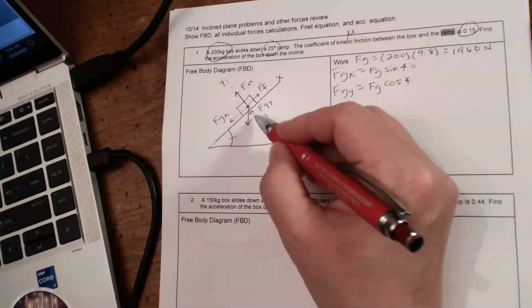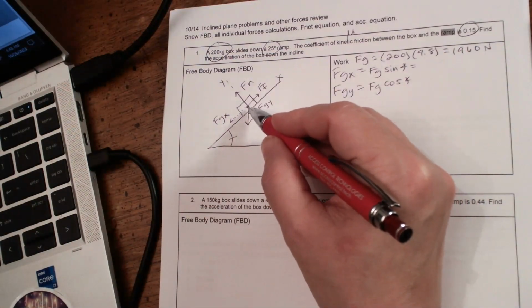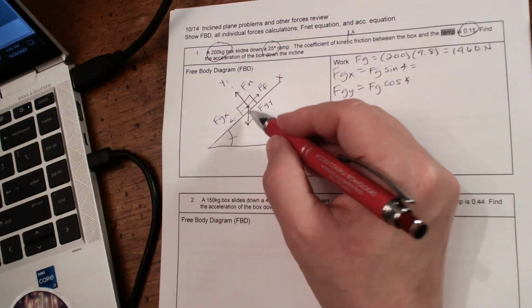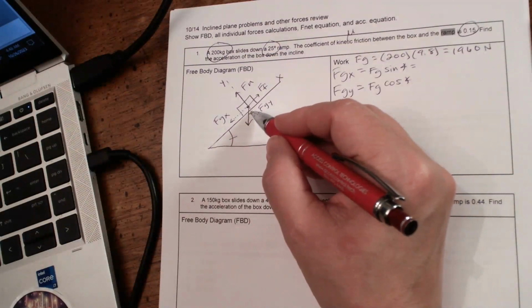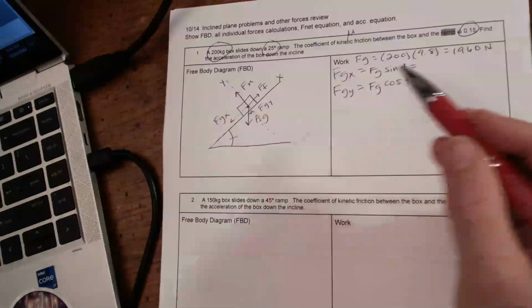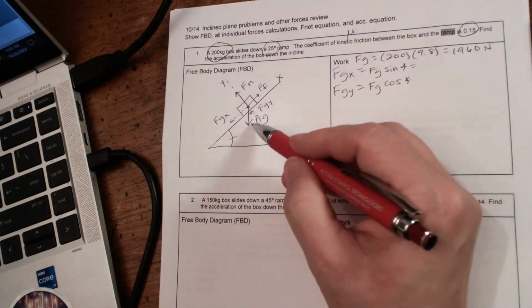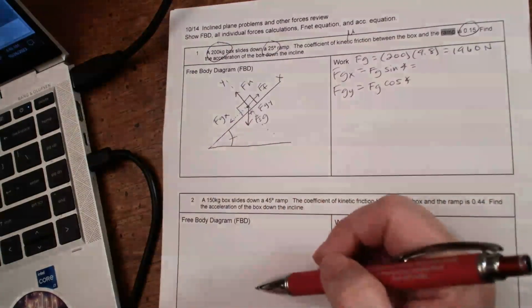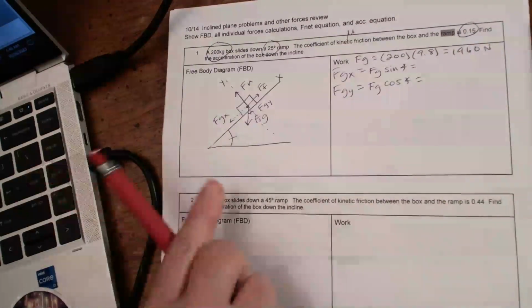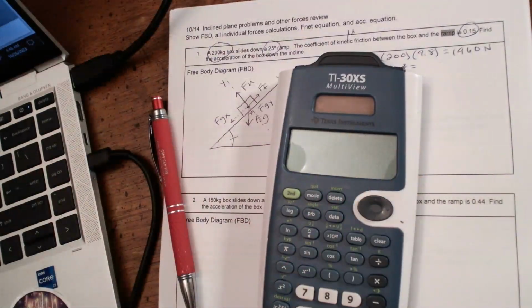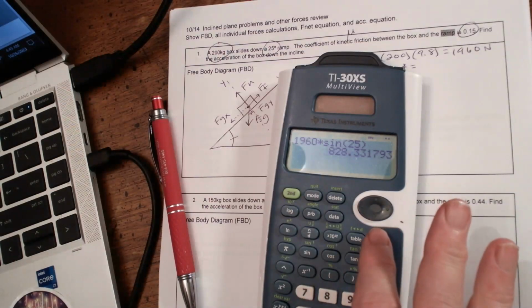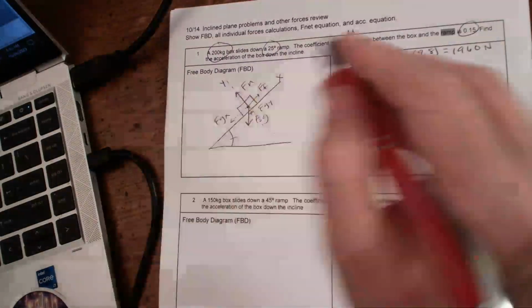And that's, again, I'm using this triangle. Okay, I'm using this angle here. FG is my hypotenuse. So if I'm using this angle, Y is my adjacent side. That's why I use cosine. And then sine is my opposite side. That's why I'm using that for the X piece, because it's the opposite side. So I got, let's see, 1,960 times sine of 25 gives me 828 for FGX.